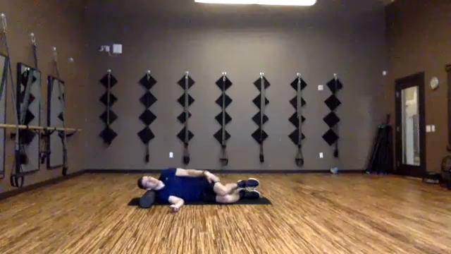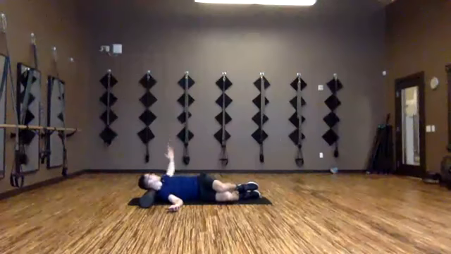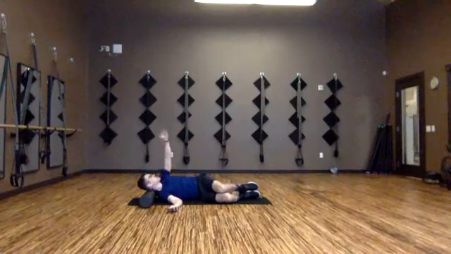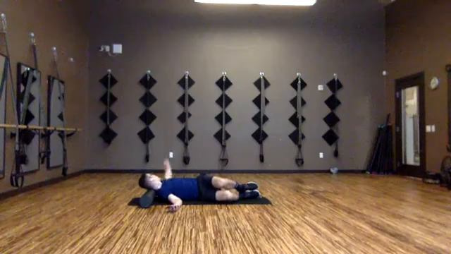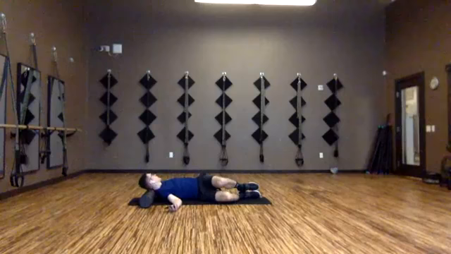Again, knees are back, and then we're just rotating here. And you guys may notice that you have some restrictions or some asymmetries. You may also feel this in the low back a little bit too. If your low back's tight, that's okay.